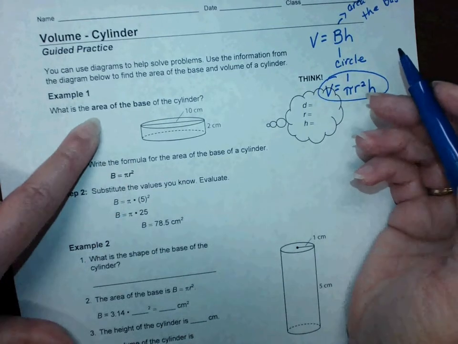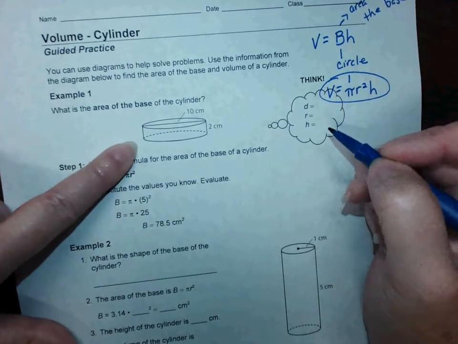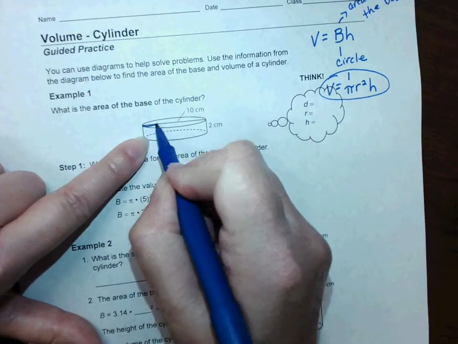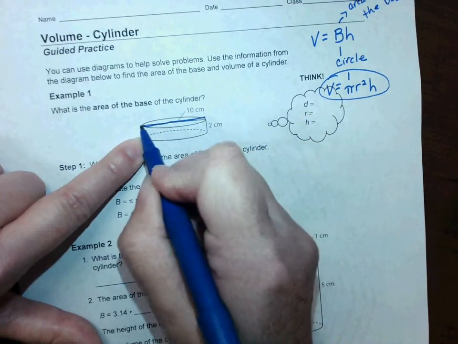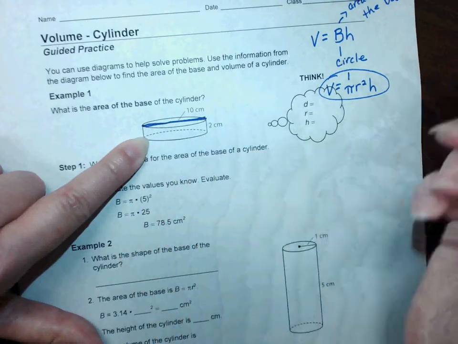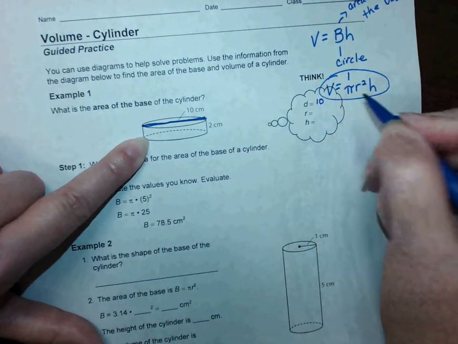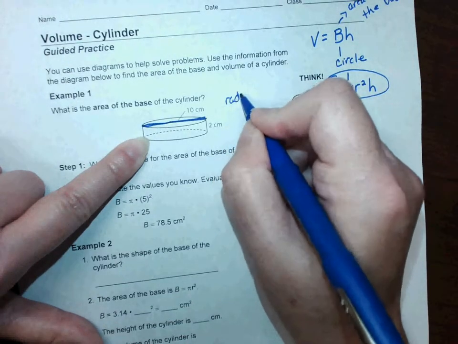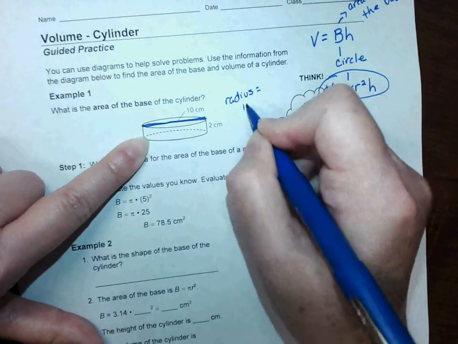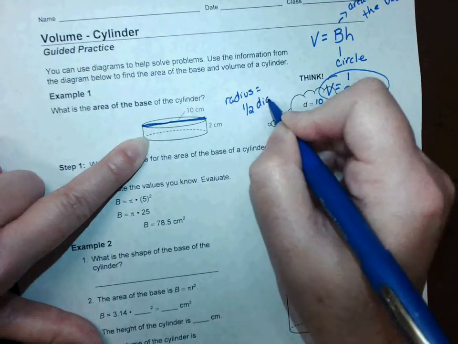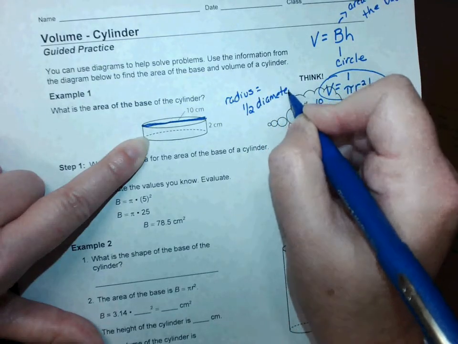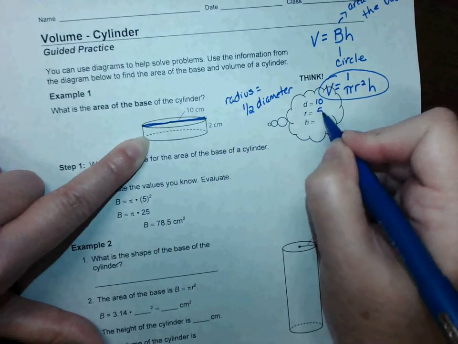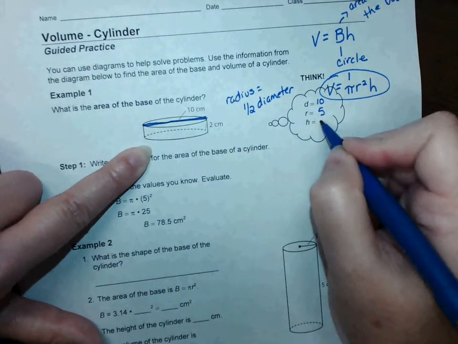Okay, let's look at this example, the area of the base of the circle. They are pointing to this 10, this entire length right here. So that is the diameter of 10. The radius is half the diameter. Radius equals 1/2 the diameter. So we have to divide the diameter by 2 to get the radius. And the height of this thing is 2.